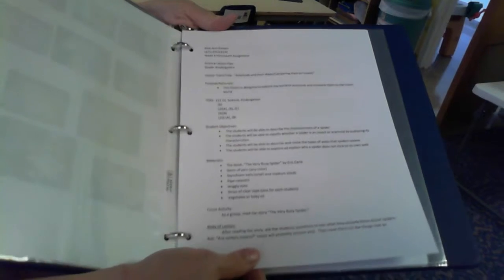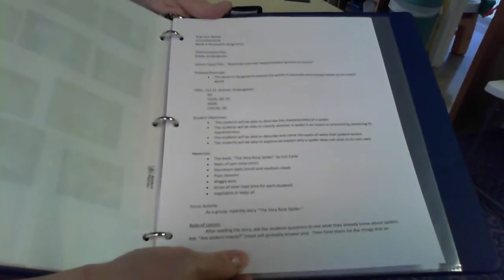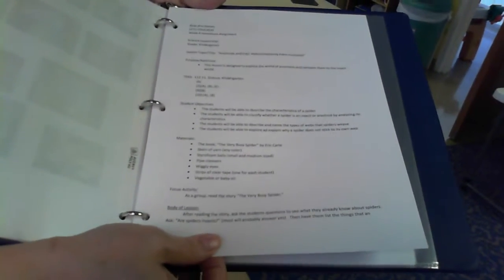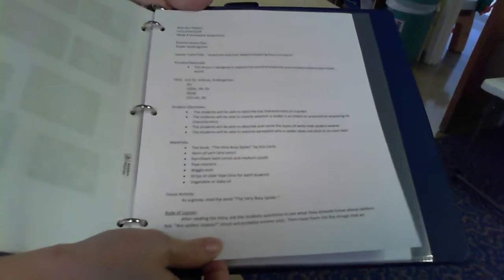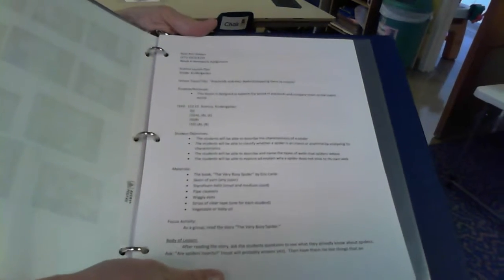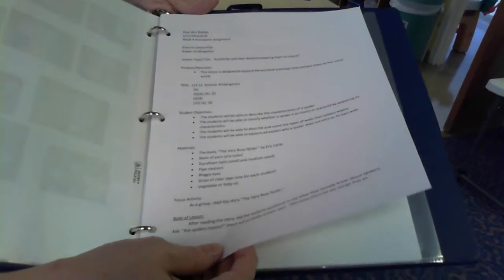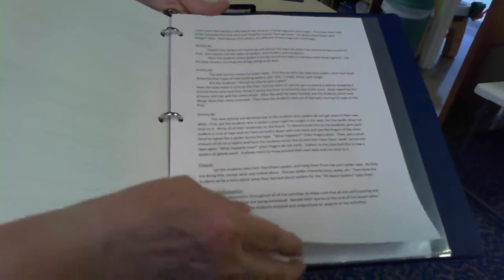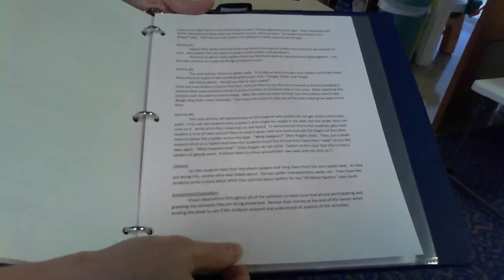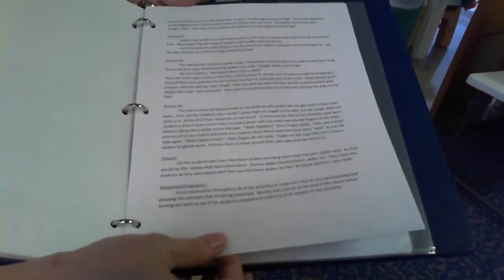We're going to talk about spiders, and we're going to compare them to insects. And the children will learn the difference between a spider and an insect. And also the fun activity in this lesson is creating a giant spider web using yarn. And then the children will get to create their own spiders and put them in the giant spider web. So this is a fun little science lesson.